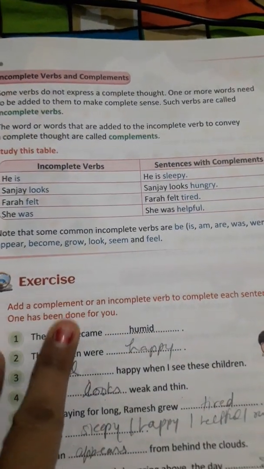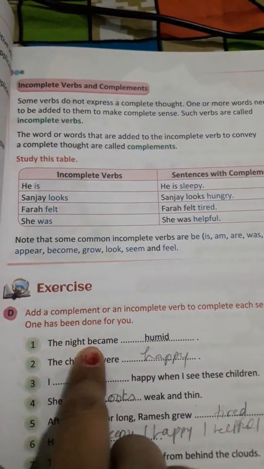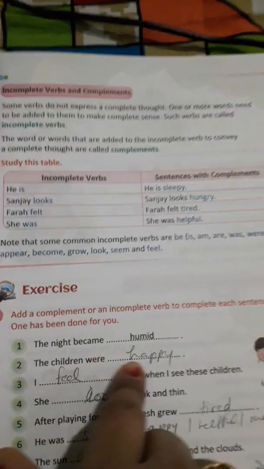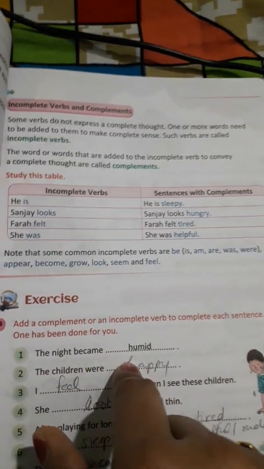Okay. So what you have to do here, the first one is done. The night became humid. The children were happy. The children were sad. The children were excited. Anything you can write. So you have to complete this exercise.